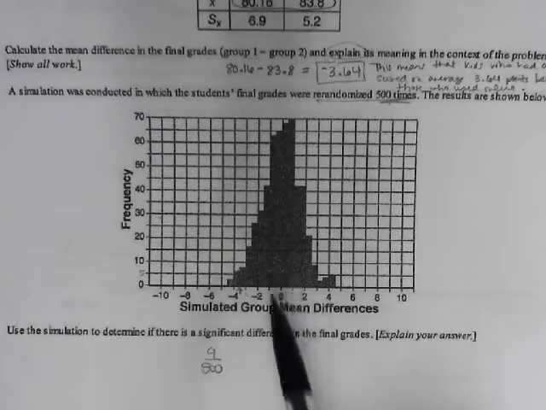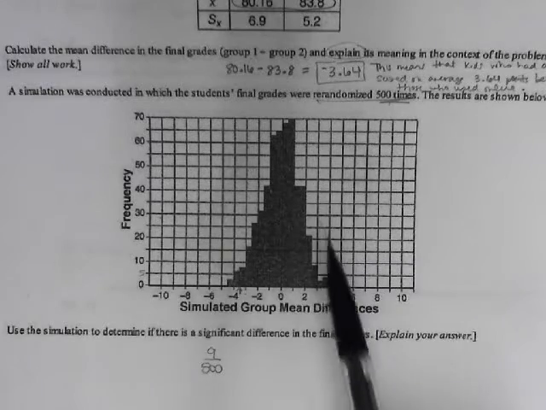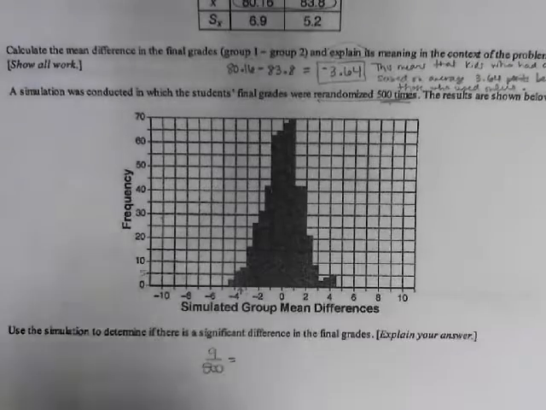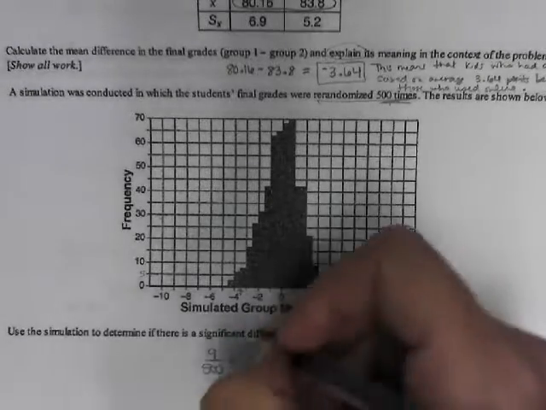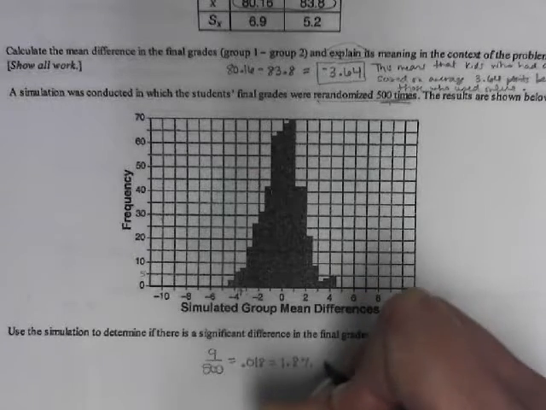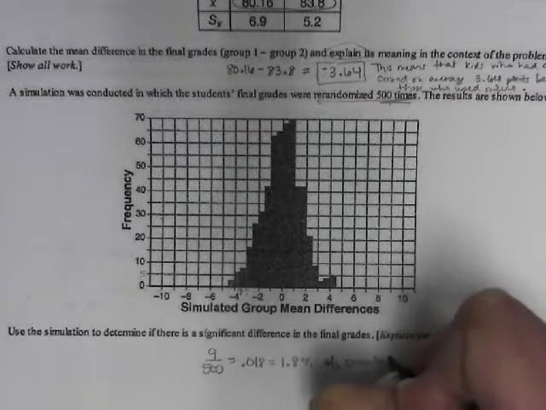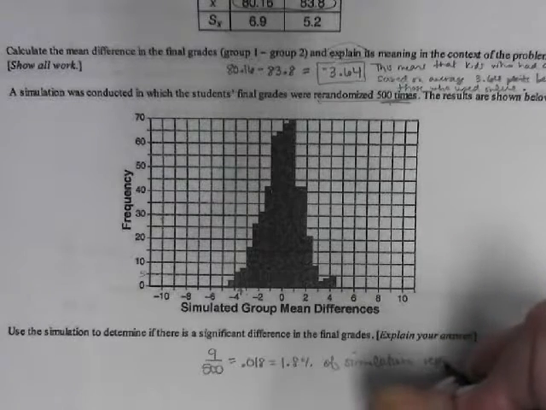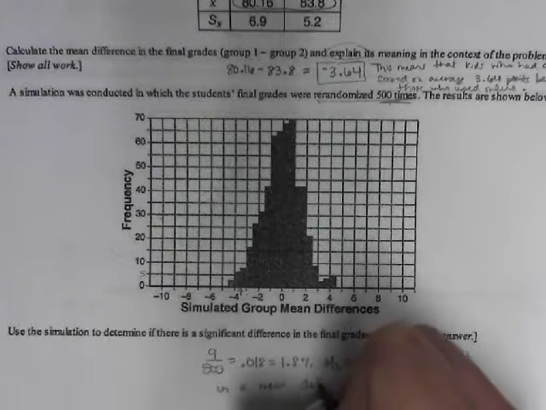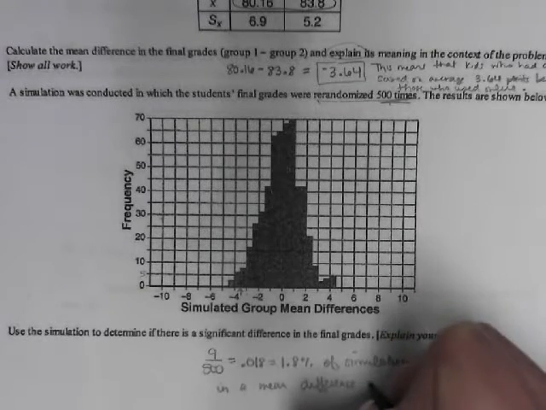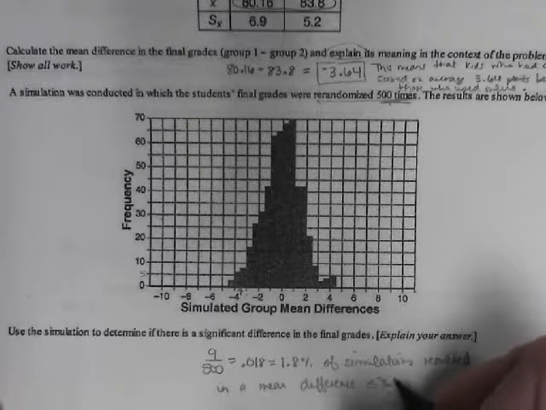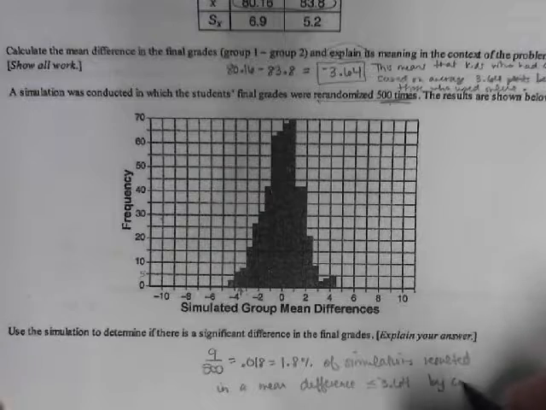And this 9 out of 500, we know for a fact occurred due to coincidental grouping. So 9 out of 500, as a decimal, is 0.018, which is 1.8% of simulations resulting in a mean difference less than or equal to negative 3.64 by coincidence.